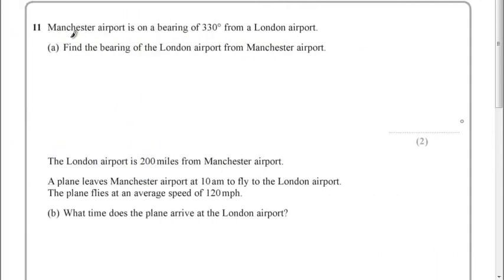Question 11. Manchester Airport is on a bearing of 330 degrees from a London airport. A. Find the bearing of the London airport from Manchester Airport. Well, the way I like to do these, let's put London here. Manchester, say, well, 360 would be all the way around, so Manchester's going to be up there. Draw in the north.